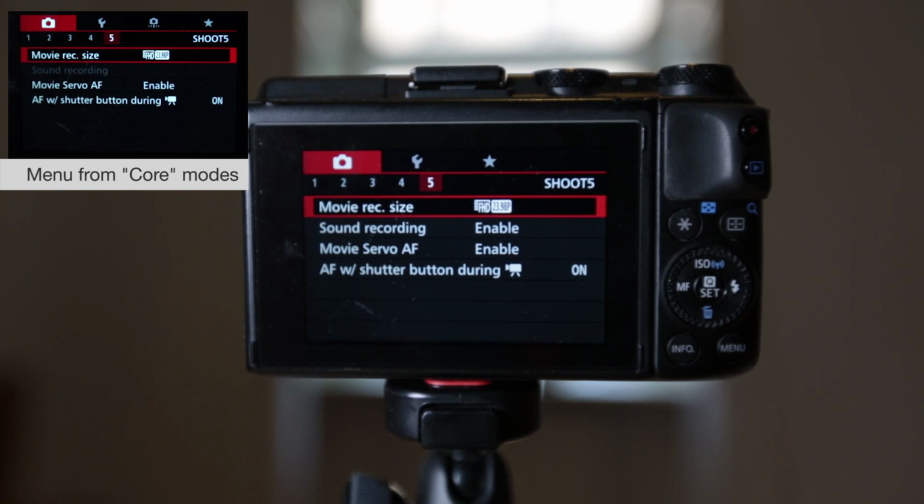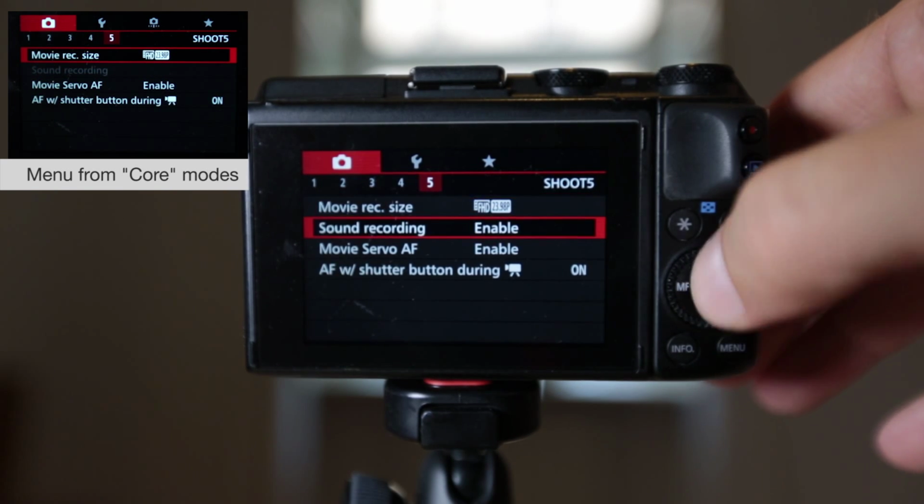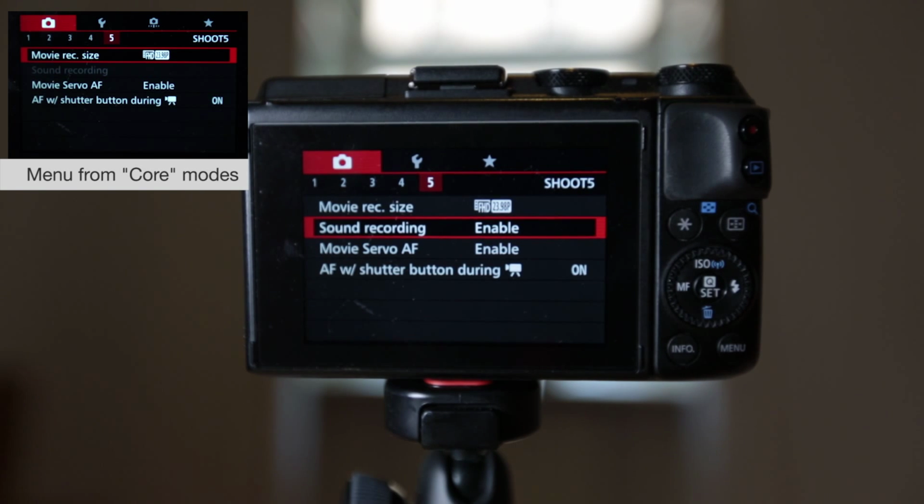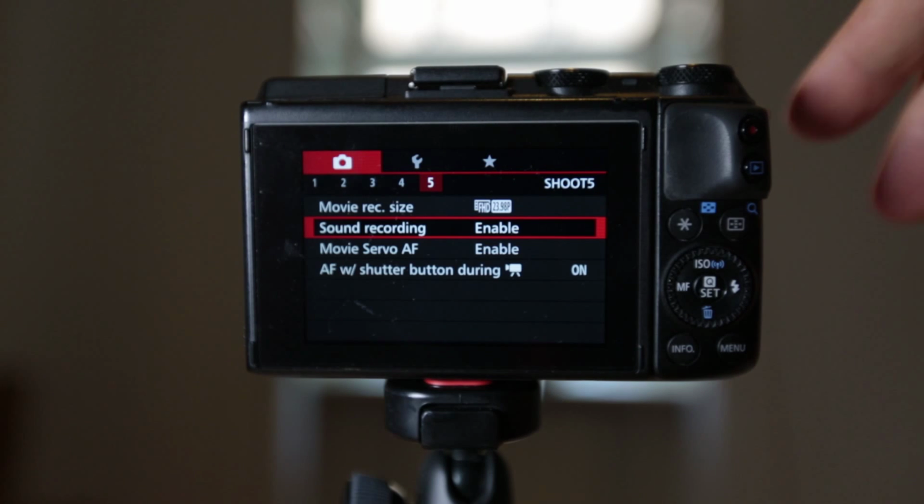And then this last one, same as before, the movie settings. I keep looking in the sound recording to see if there's ever anything that gives me more control besides just turn it on and off. I think when I get to movie it will, but we'll see. And then the rest is the same. So that is the creative assist mode.